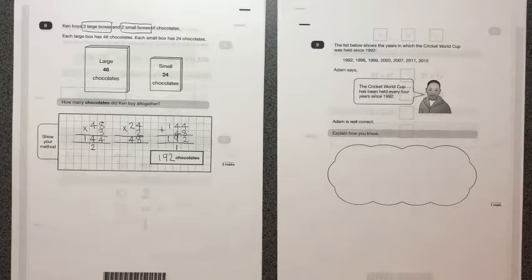Question 9. The list below shows the years in which the Cricket World Cup was held since 1992. Adam says the Cricket World Cup has been held every 4 years since 1992. Adam is not correct. Explain how you know.